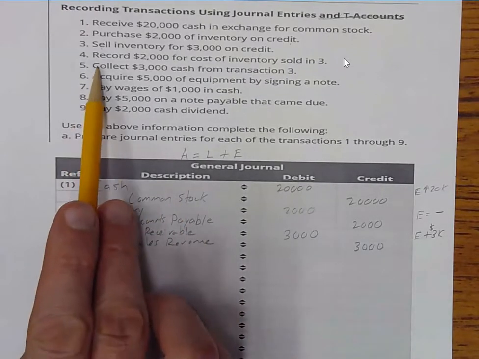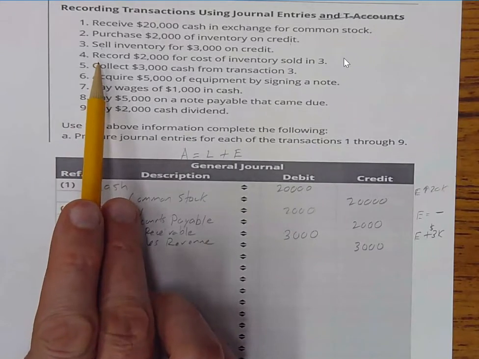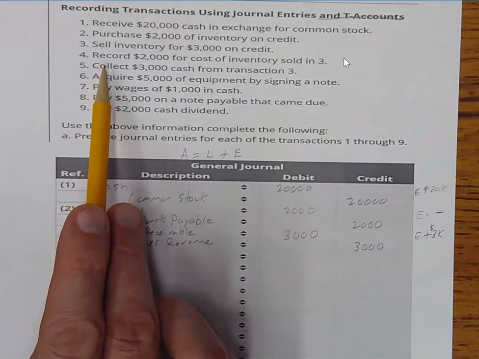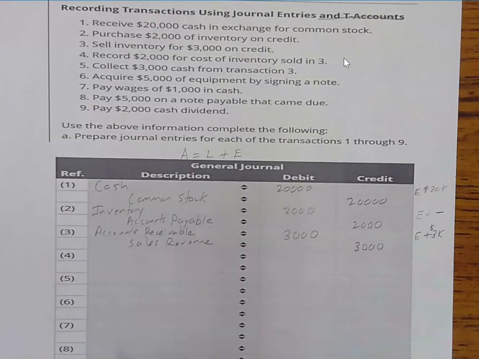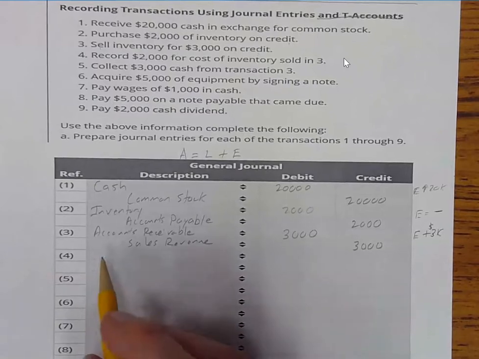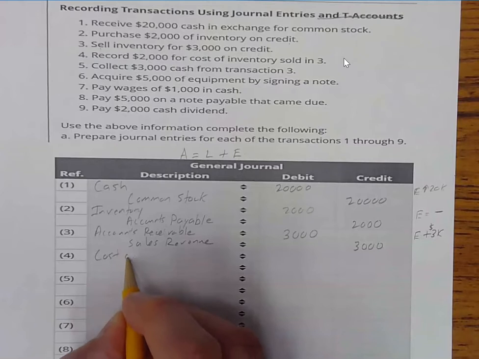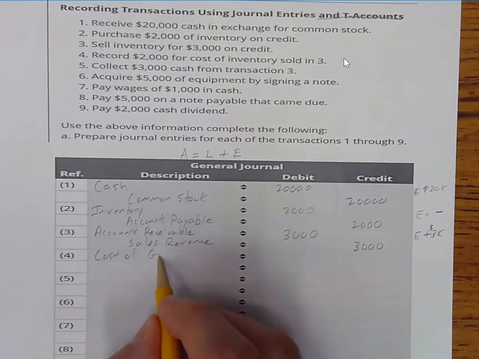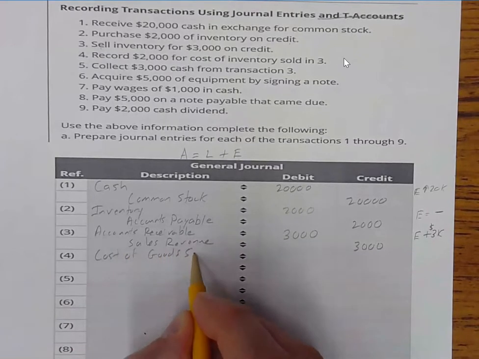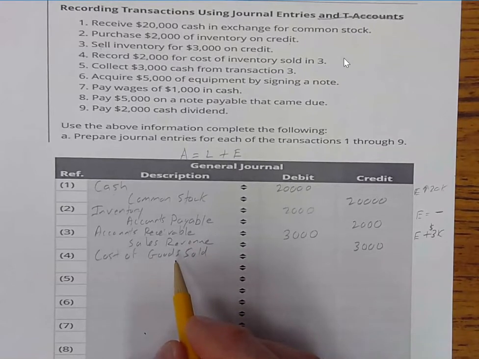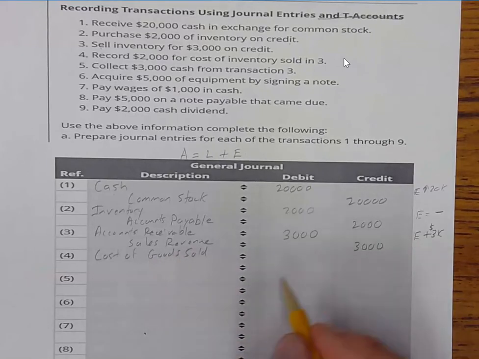Number 4, because essentially at the exact same time, we have to record the $2,000 cost of the inventory. So we're going to introduce, if we haven't seen it already, an account called cost of goods sold. And you'll often see this abbreviated as COGS, C-O-G-S, because it's kind of a long thing to write out. All right.